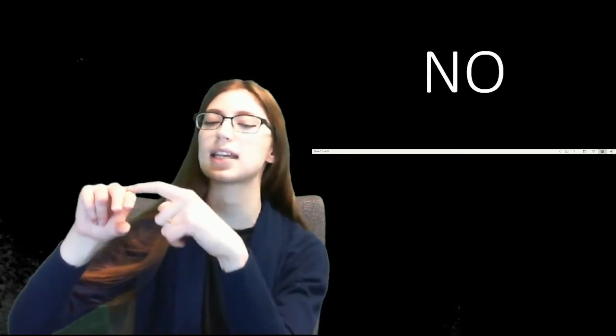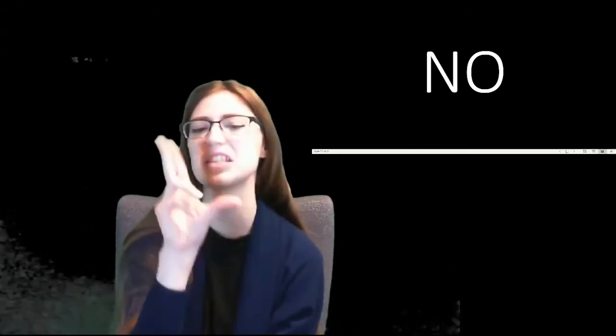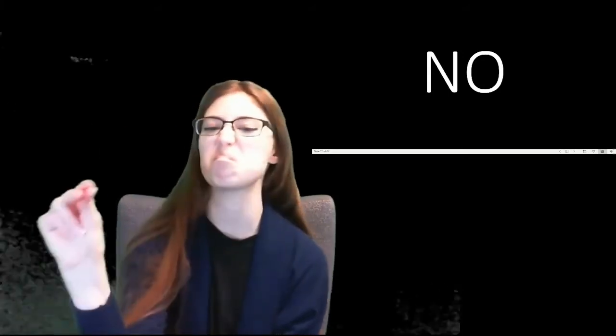For no, you're going to make a kind of a 3 handshape, and you're going to pinch those fingers together. So it's taking a kind of open handshape and then making it into a kind of pinchy O. So it's kind of those letters N and O. You can snap that in people's faces. No.